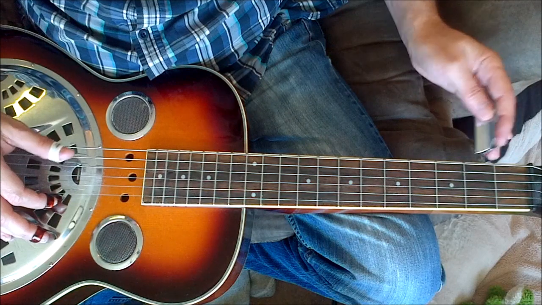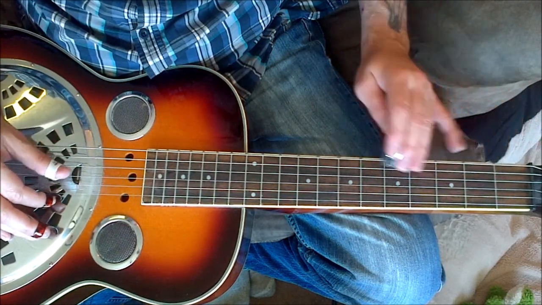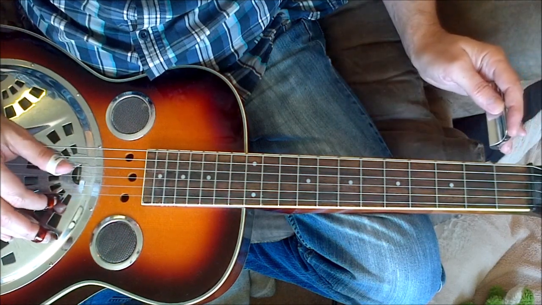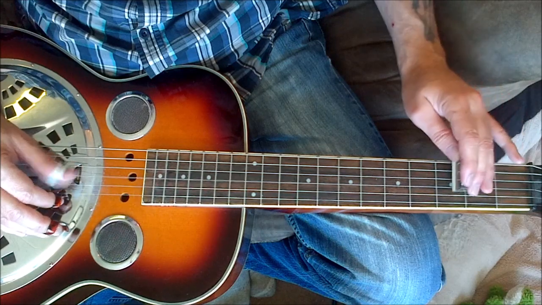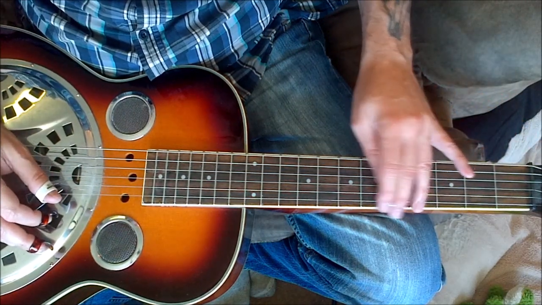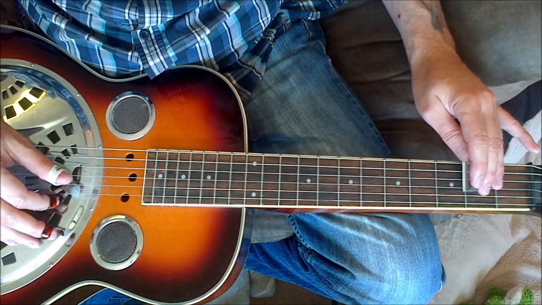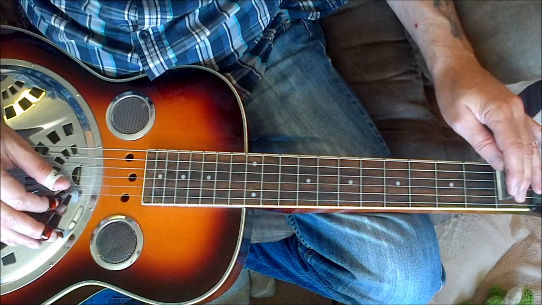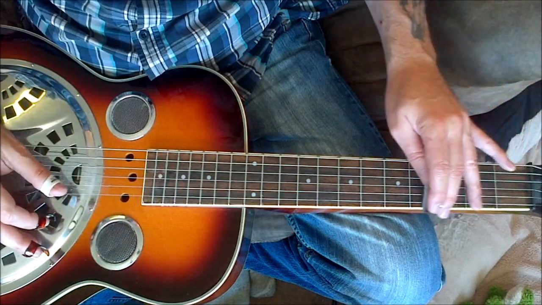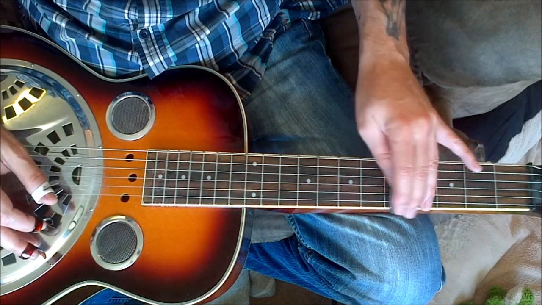So we're going to break that into 2 pieces. Now we're going to start on the G string. Okay. So G, 2, B, 1, D, 2, 4, 5 to your G. This is a G note, okay?